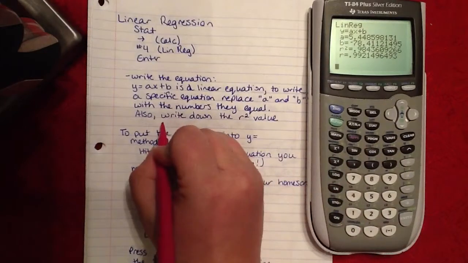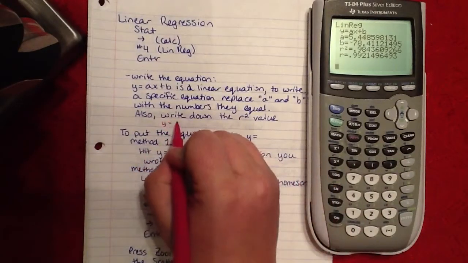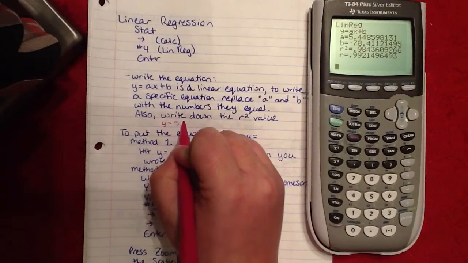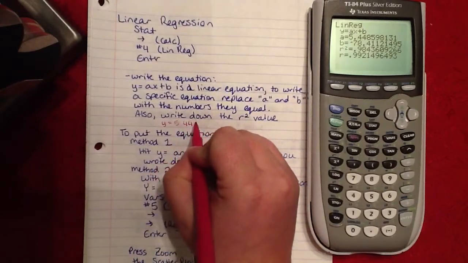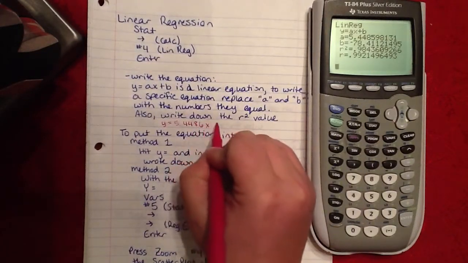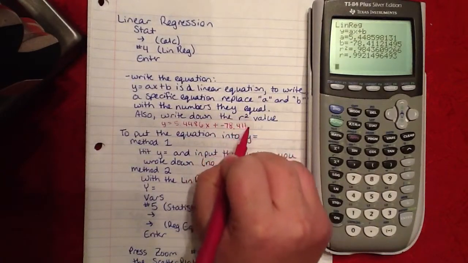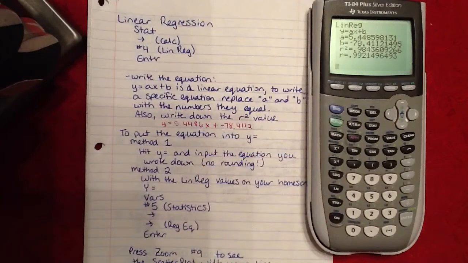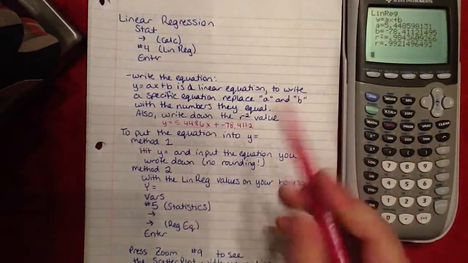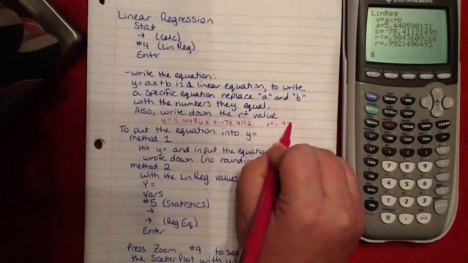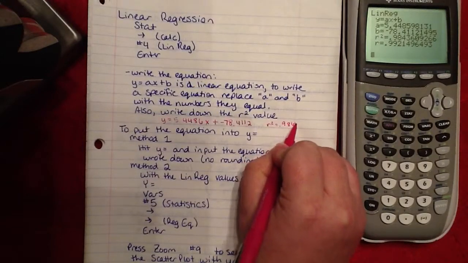So for this one, we would write down y equals, and then depending on how many decimal points it asked us to go to, I'm going to go to 4 decimal points, so 5.4486x plus negative 78.4112. So that would be our equation specific to this problem. We also need to write down our r squared value for future reference. Ours is .9844.